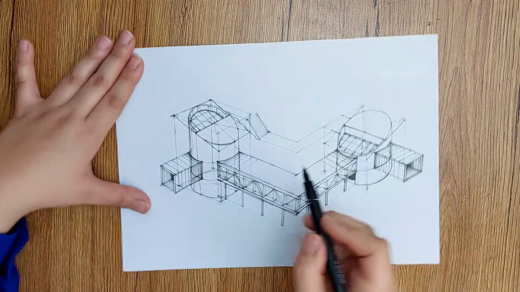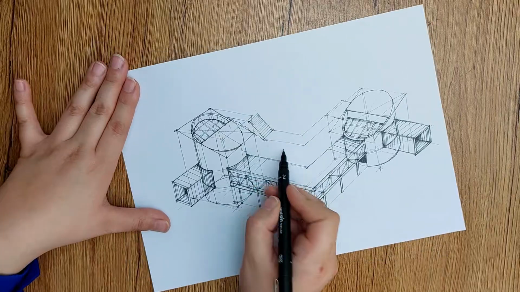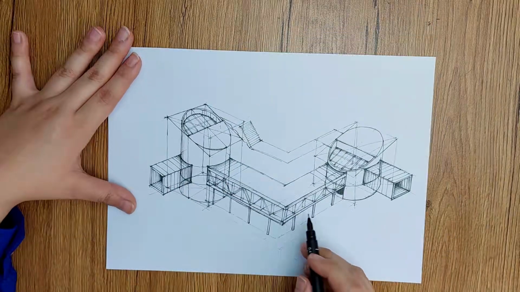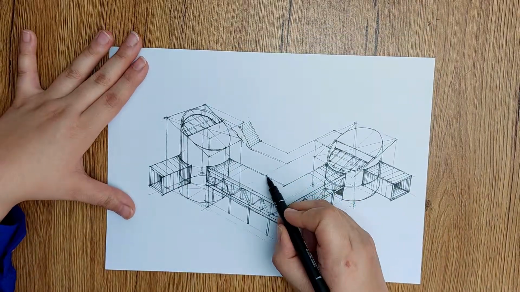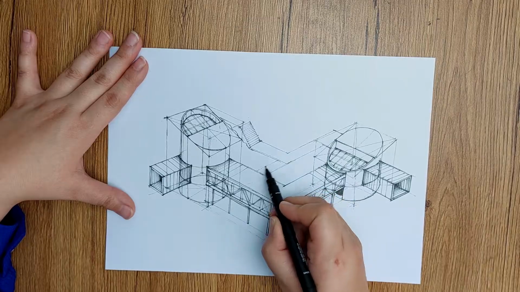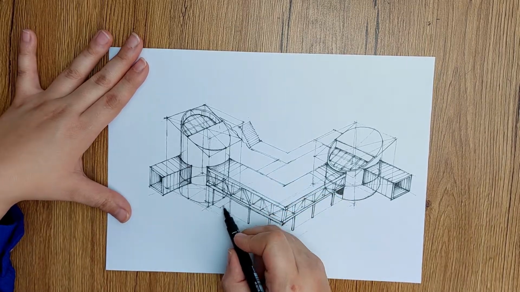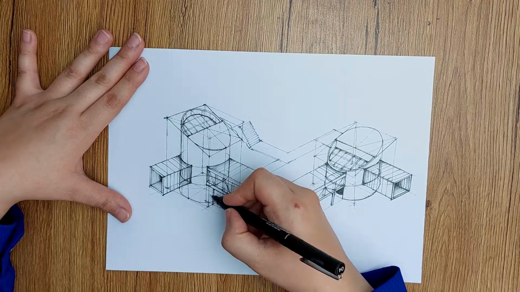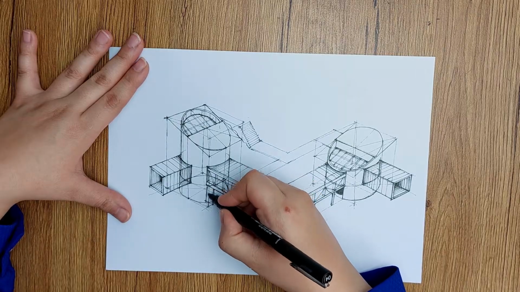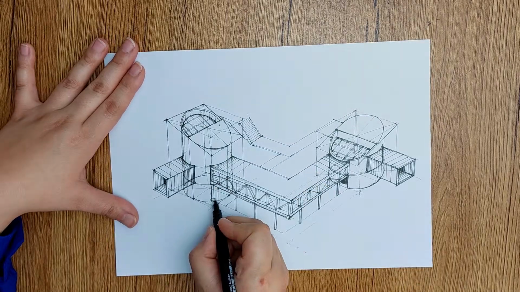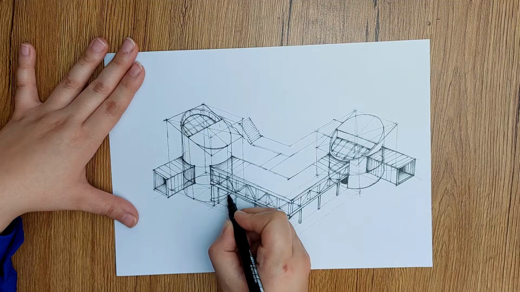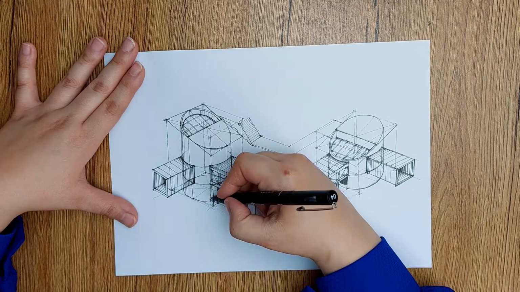We have the topography here, maybe a pathway from this entrance part.